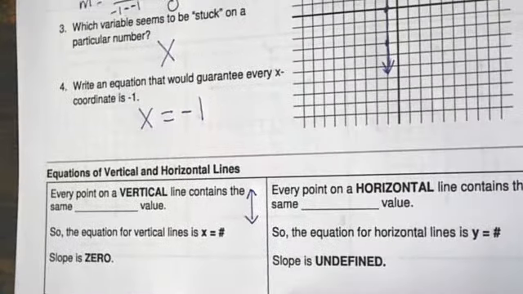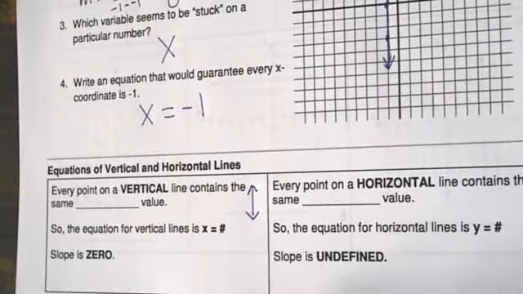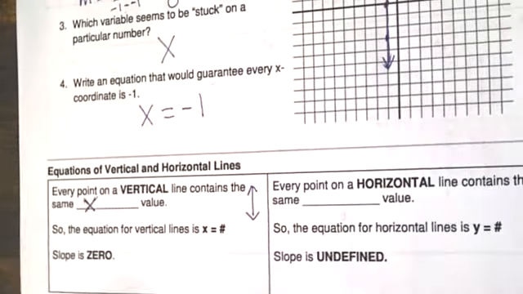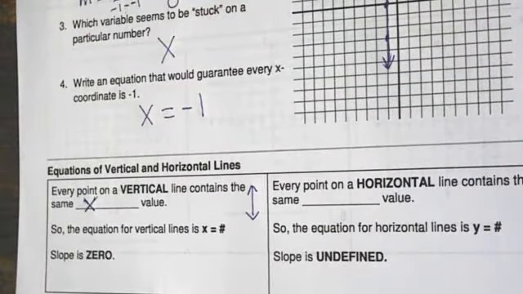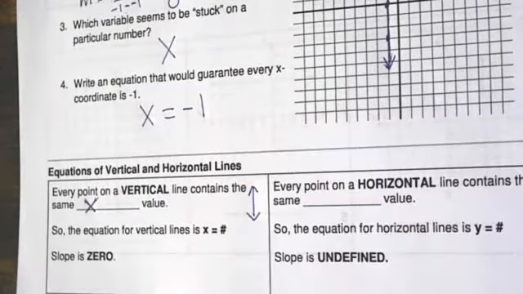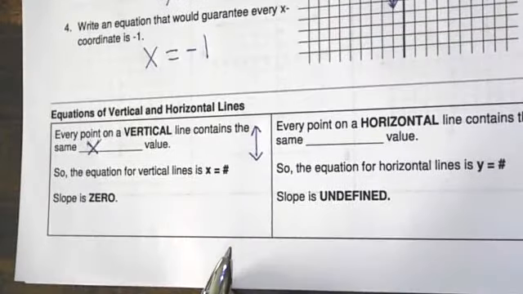And it says every point on a vertical line contains the same x value. Okay, so the x value is always the same for any vertical line because it'll always be the same x value that all the numbers are sitting at. But it won't always be the same y value. The y values will vary.